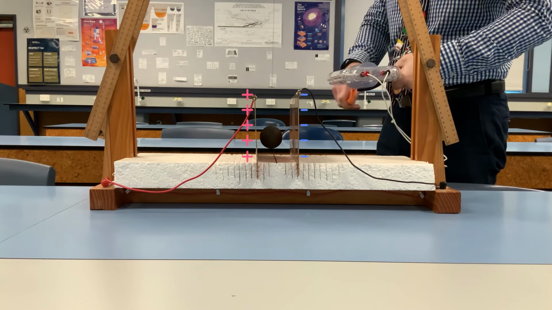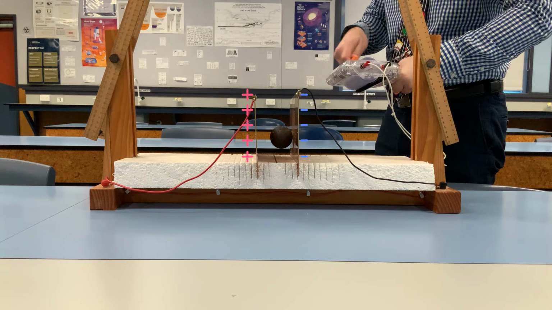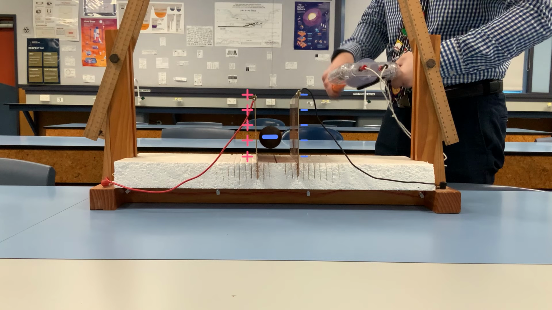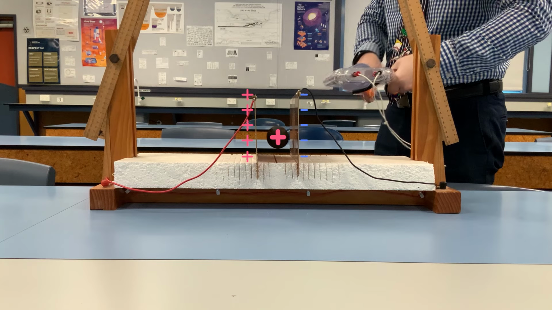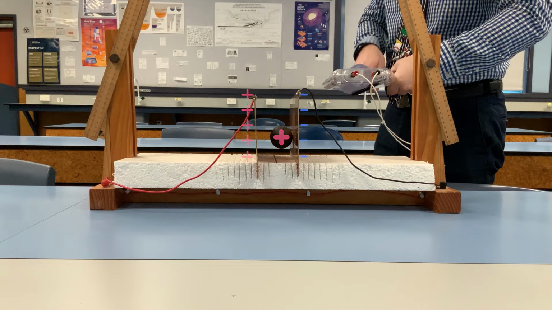This happens because as the ball contacts the plate, the ball acquires the charge of that plate, causing it to be repelled from this like charge and attracted to the opposite. When it contacts the opposite plate, it once again acquires the charge of that plate and is once again repelled by the like charge and attracted to the opposite.